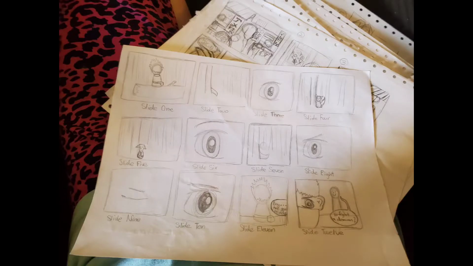So 2 years ago, I made this comic that I'm about to show you. It was for a dumb fanfiction or something. Here it is, it's terrible quality, and I wanted to see, from what I've learned through YouTube, if I can make a better comic now.